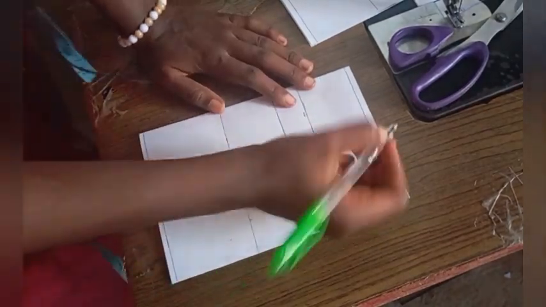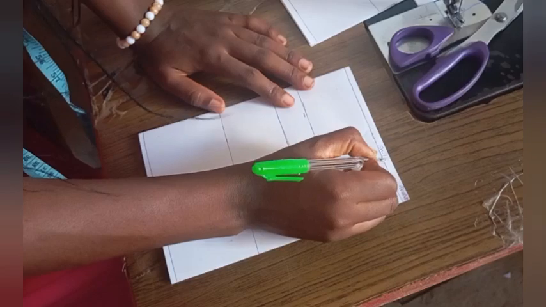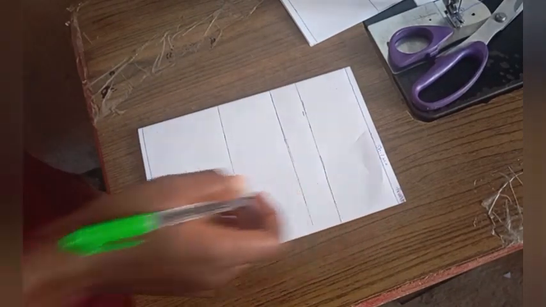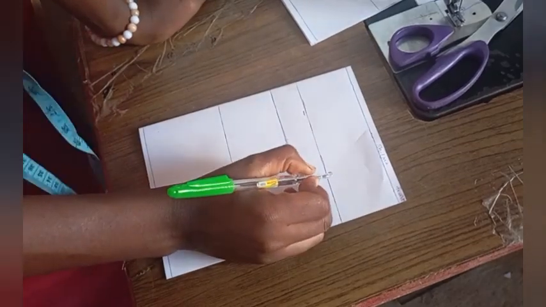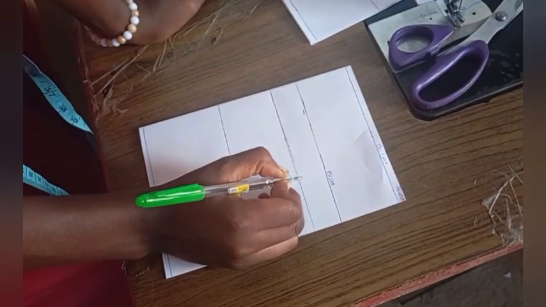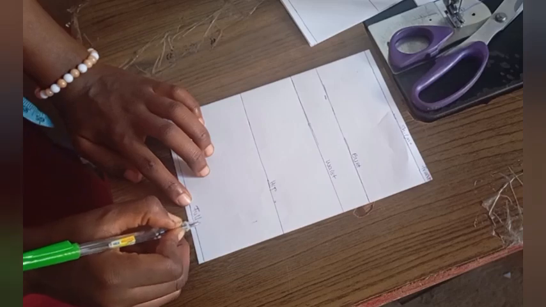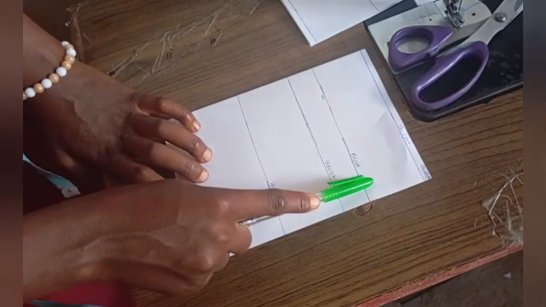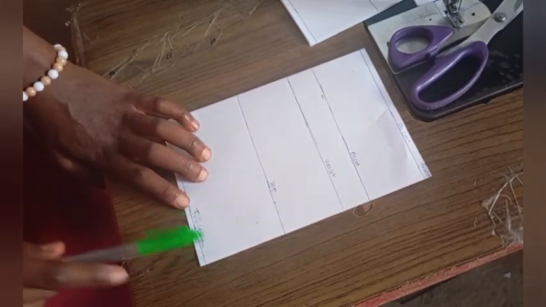So first of all, you need to draft out your shoulder line, and secondly, you need to draft out your bust line, your waistline, your hip line, and your full length. So it's as easy as you can see: your shoulder line, bust line, waistline, hip, and your full length.